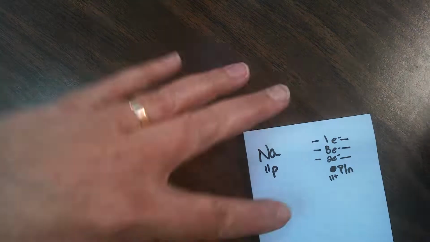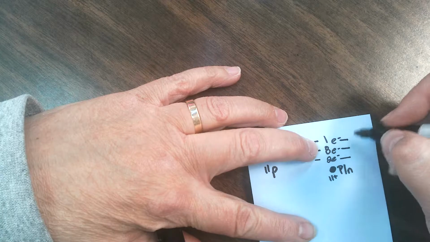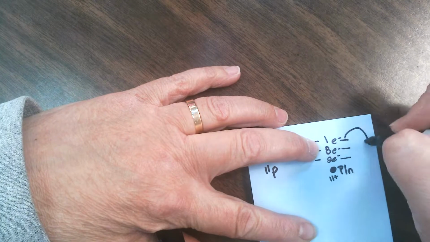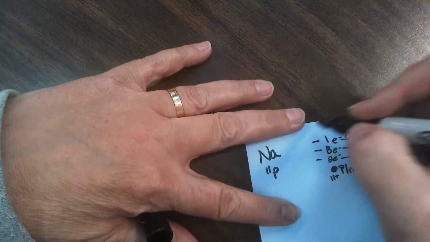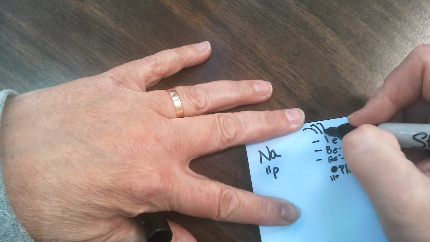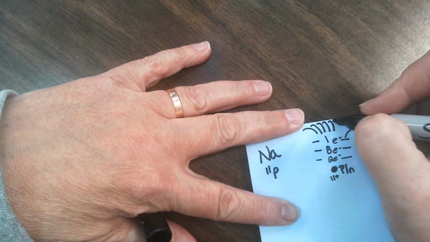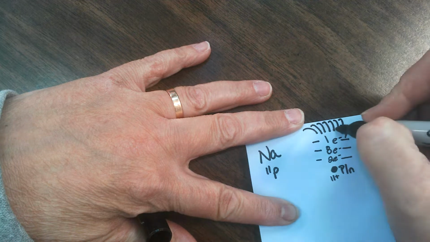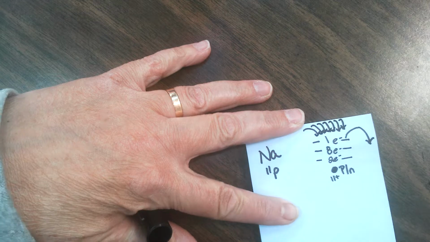And so what happens is, it's way easier for sodium to get rid of this 1 electron than it is to try and bring in seven electrons, right?